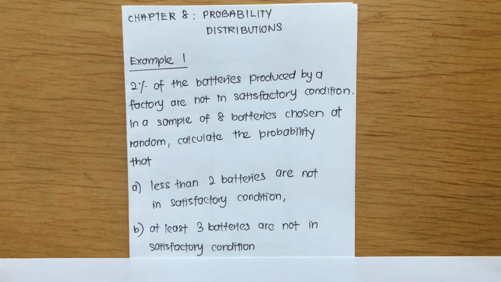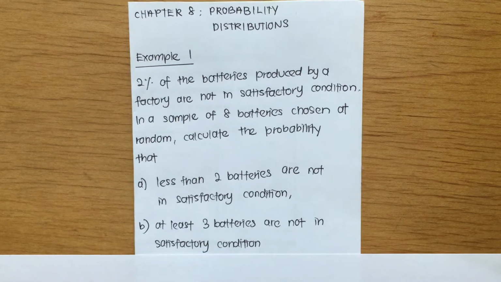Alright guys, I hope you will attempt this question in the future. If you could manage to solve this question, well done guys. But if you can't solve this question, no worries, I'm going to show you the step-by-step working and the solutions now. Okay, without further delay, let's go to the solutions now.